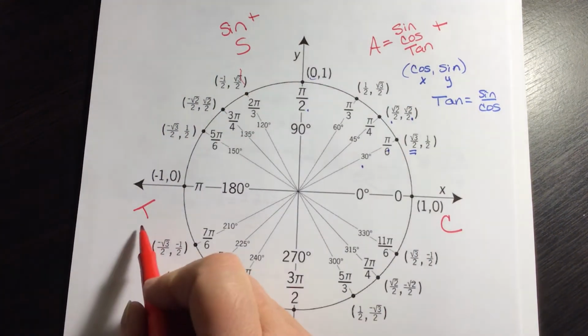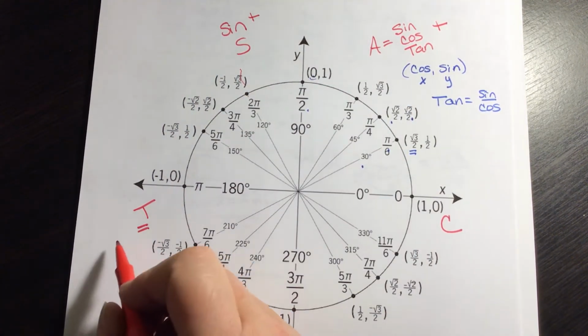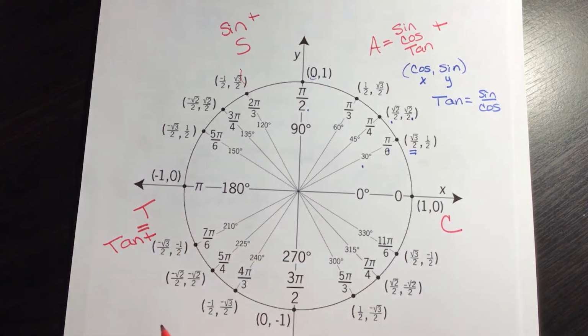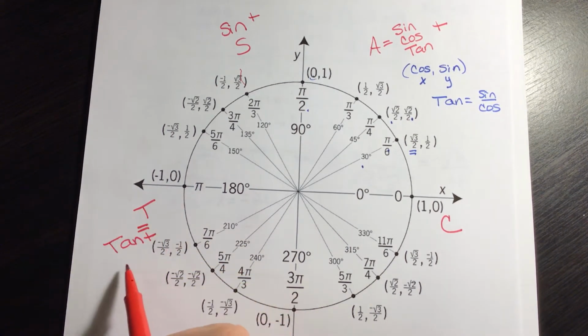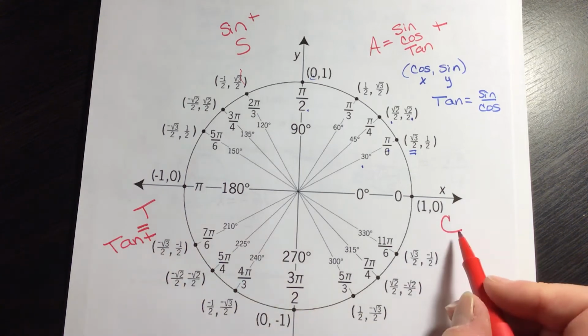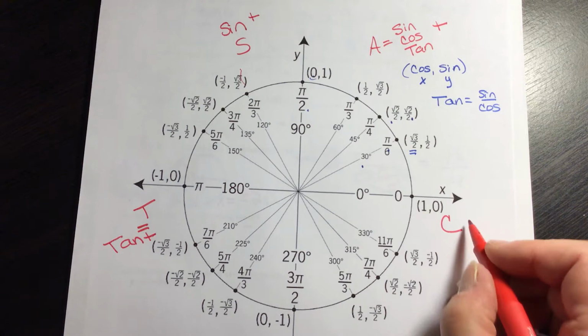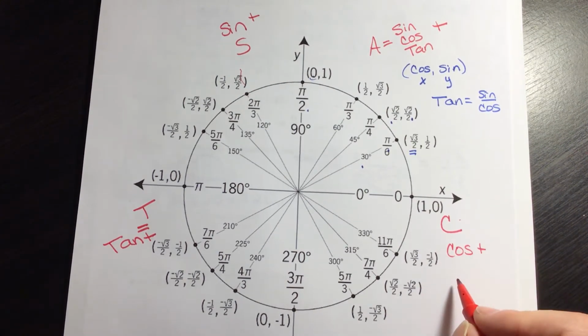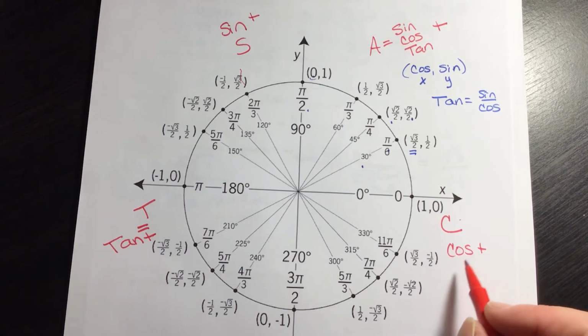In quadrant 3, only tangent is positive, so that means sine and cosine are negative. And in quadrant 4, only cosine is positive, and sine and tangent are negative.